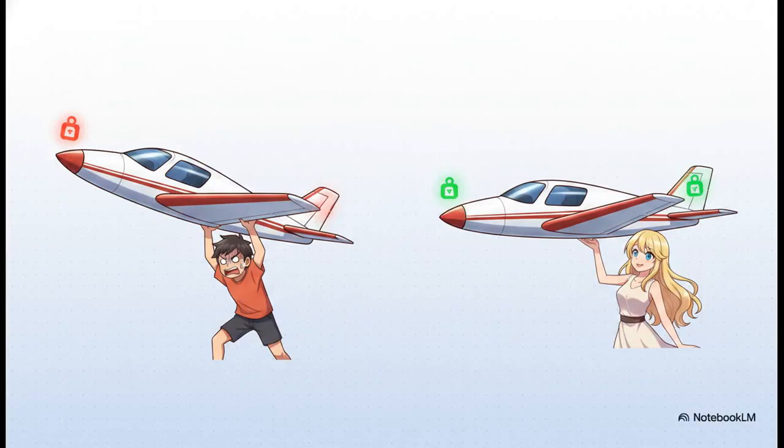The crucial thing to understand here is that the position of your CG completely dictates this mechanical battle. If your CG is loaded forward, meaning closer to the nose, that nose-down pitching tendency is much stronger. So your tail has to fight way harder, requiring a heavy downward force to balance the plane. On the flip side, an aft CG, where the weight is loaded further back toward the tail, needs significantly less downward tail force to maintain level flight.